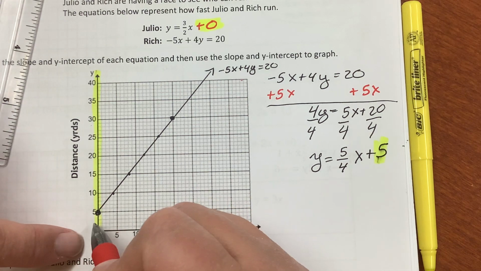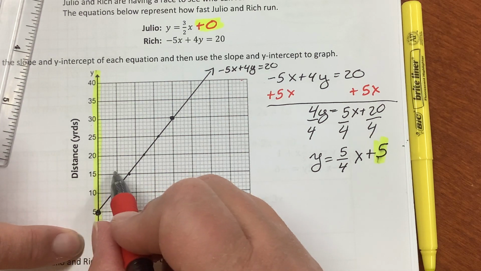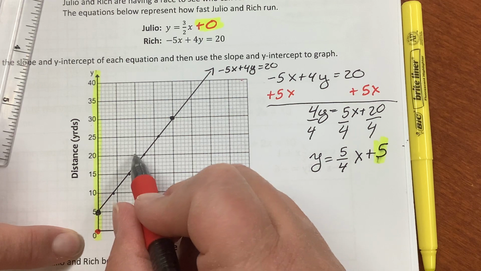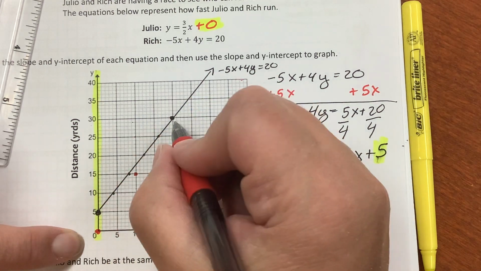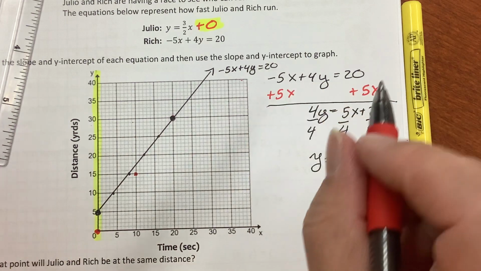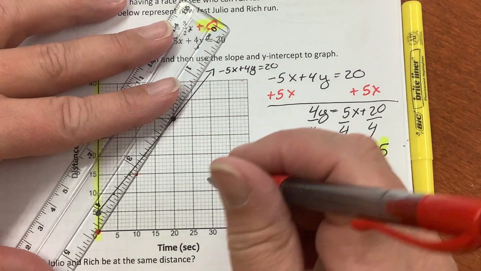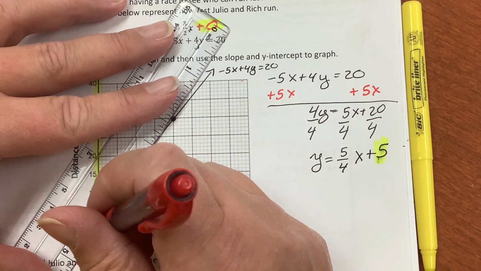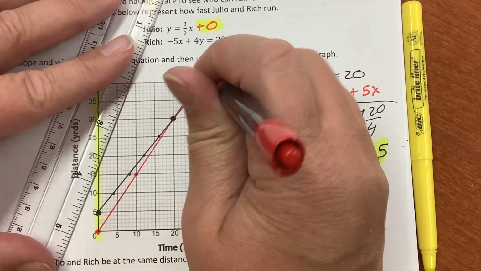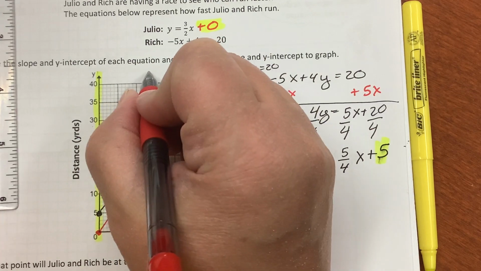Now, I'm just going to cheat. Up 3, 2 to the right. Up 3, 2 to the right. Here we go. It worked. And just get that on there. Put an arrow.